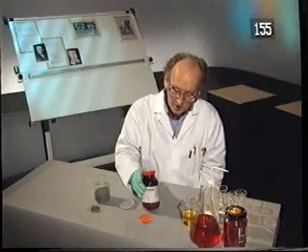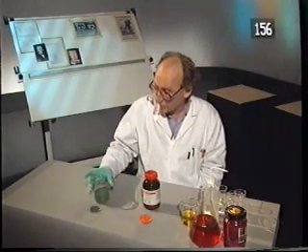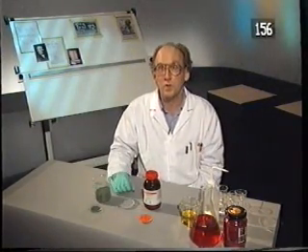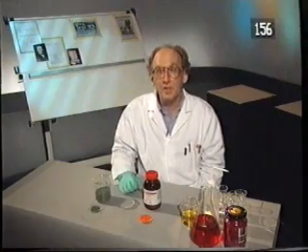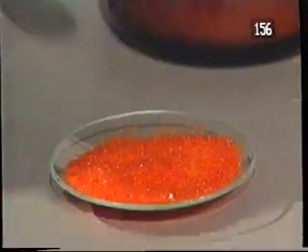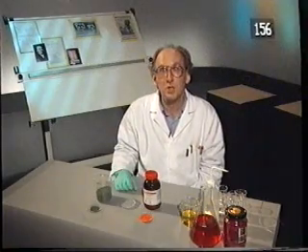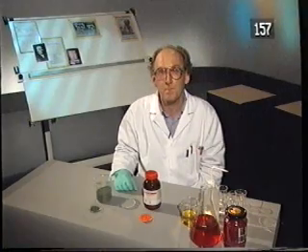In this reaction, ammonium dichromate reacts to give chromium oxide, nitrogen and water. At the beginning of the reaction, we've only got our reactants. At the end, there's only products. There are no reactants left. We say the reaction has gone to completion.